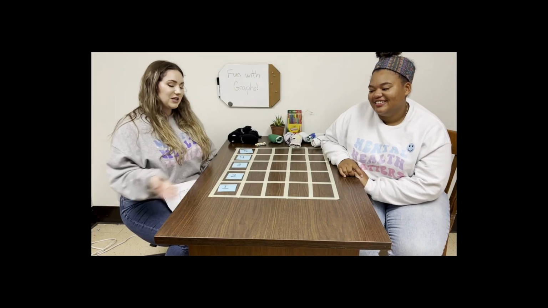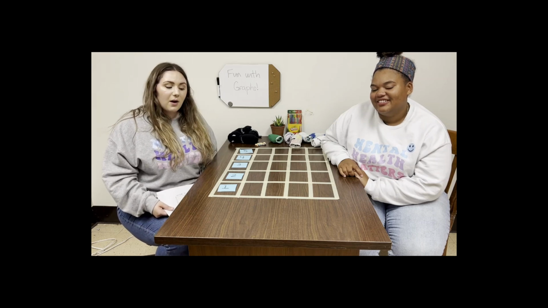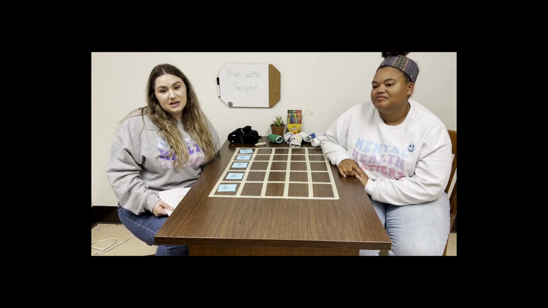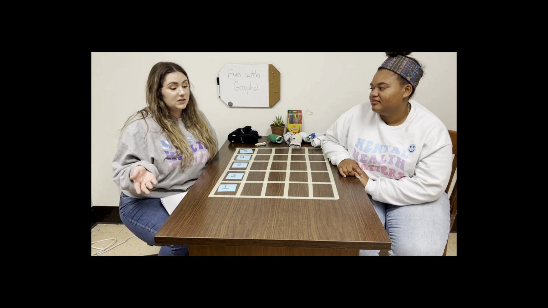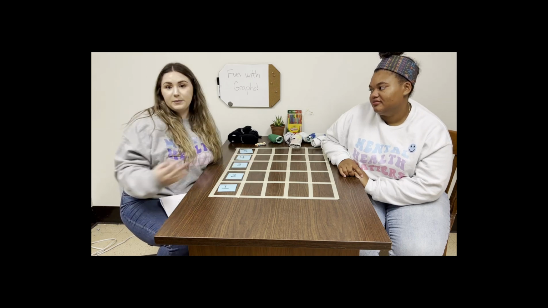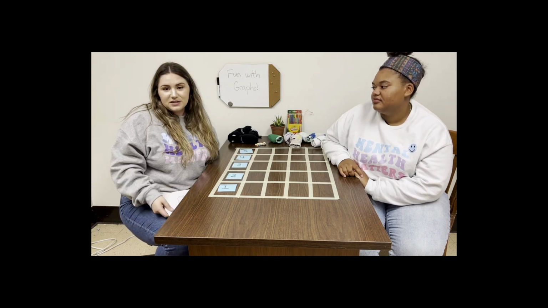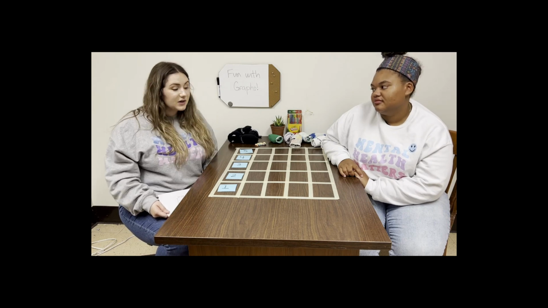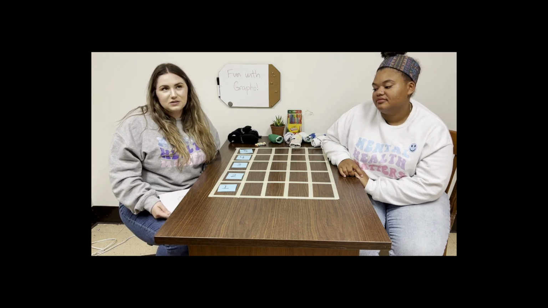Today we are going to be showing you how to make bar graphs. Bar graphs are super fun and help you see data in different ways. You can see it on a graph, you can see it on a piece of paper. It helps you to see trends and patterns. It helps you to learn to organize data and sort it and compare and contrast. It helps you to do all sorts of fun things.